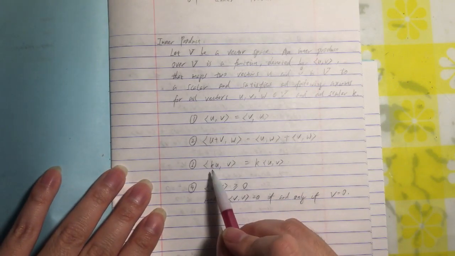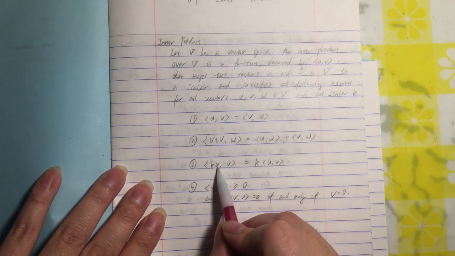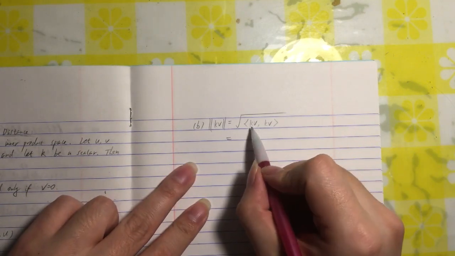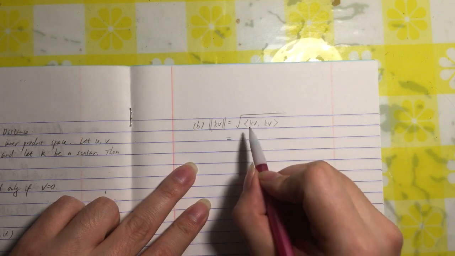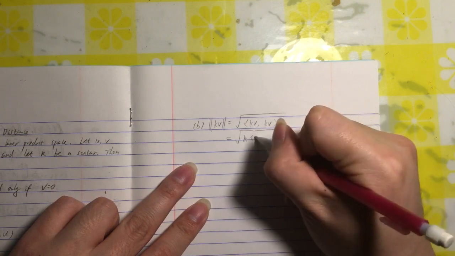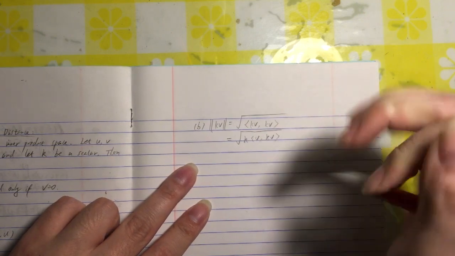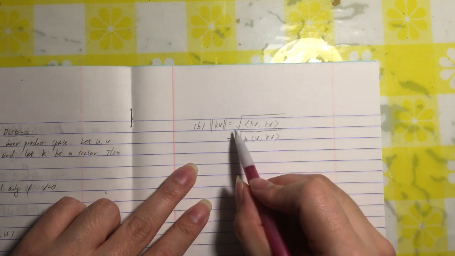Next, by axiom 3, if the first vector has a scalar, I can pull it outside. So by axiom 3, I pull out the first K. I get K times V comma KV. That's by axiom 3, I pull out a scalar from the first vector.